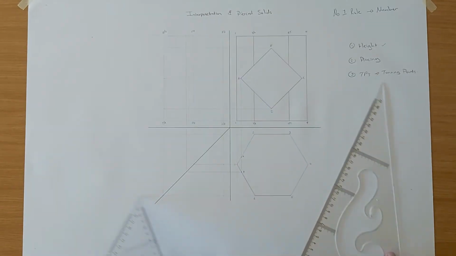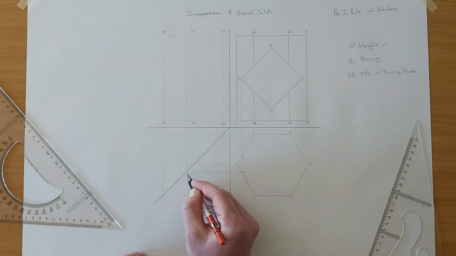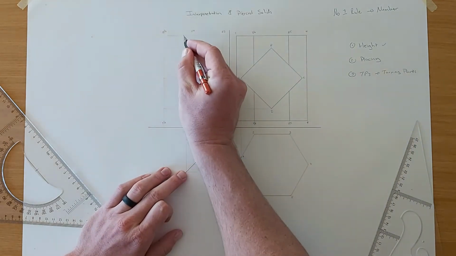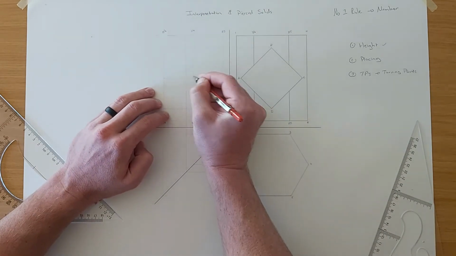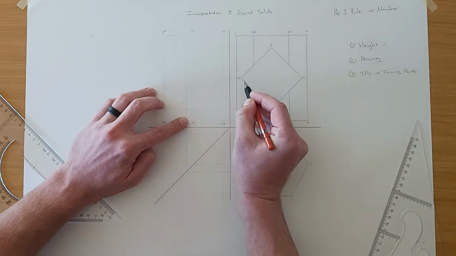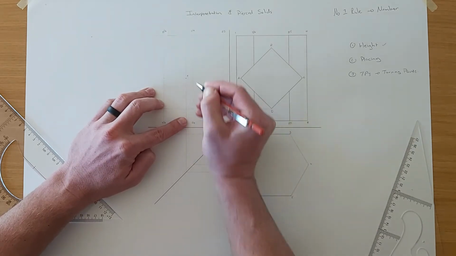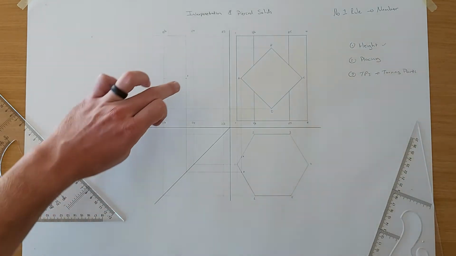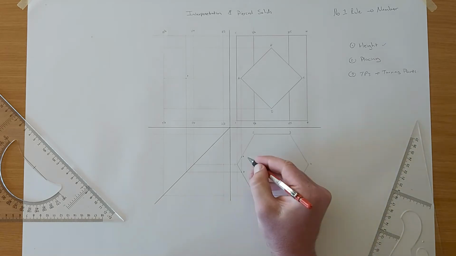Okay, now this is the very simple part. I'm going to follow A to the vertical line and then A to the horizontal line, and there where they cross. So it's A's vertical, A's horizontal, and there where they cross, that will be point A. Right, so that's the penetration point of A.